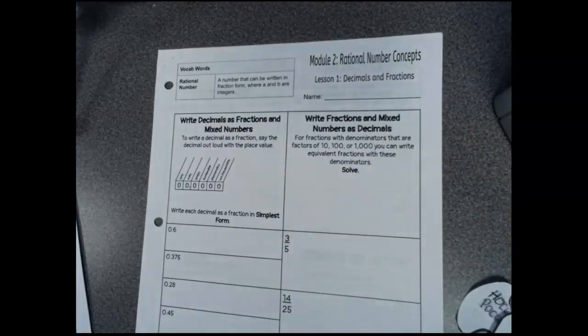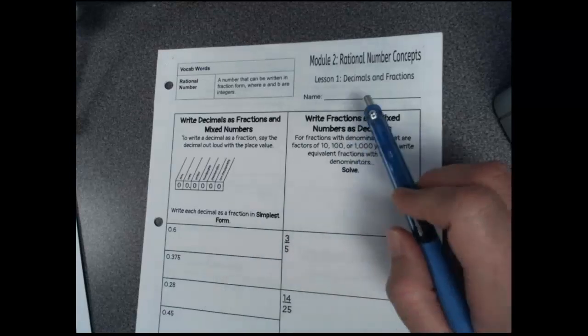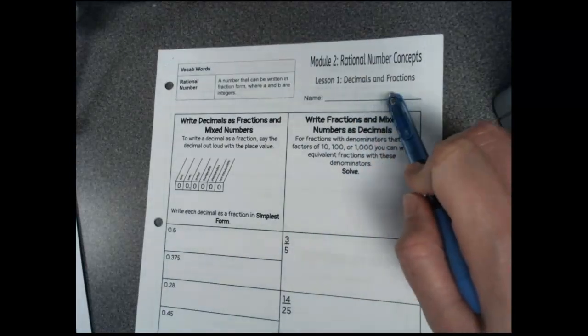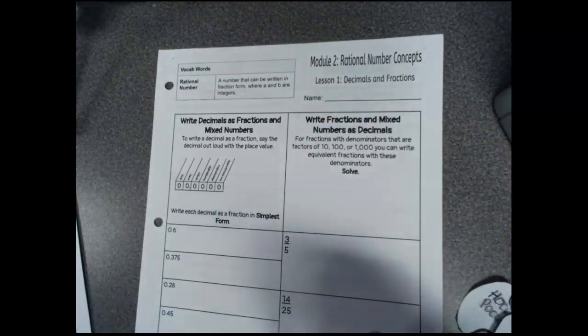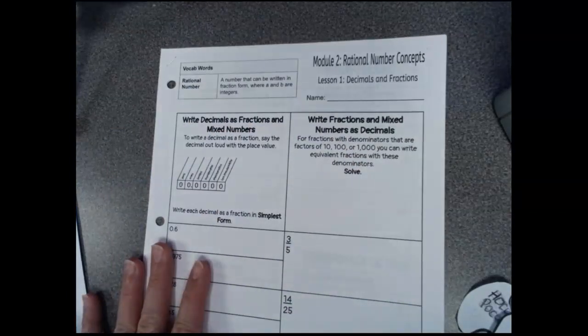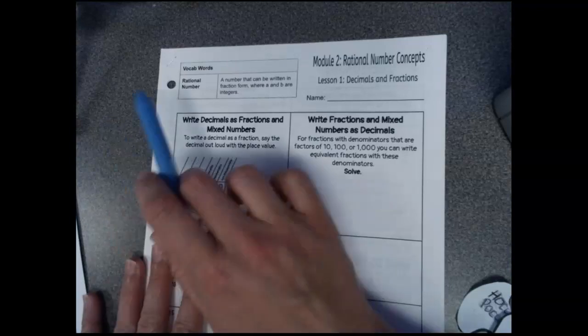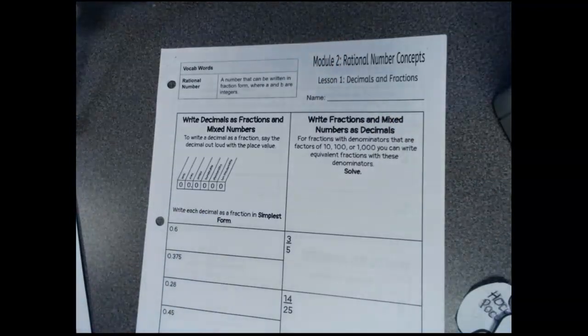We're starting chapter 2 today, which is about rational numbers, and lesson 1 is decimals to fractions. So we're going to learn how to go from decimals to fractions and fractions to decimals. And our first vocabulary word is rational number: a number that can be written in fraction form a over b, where a and b are integers. So a fraction can be a rational number.